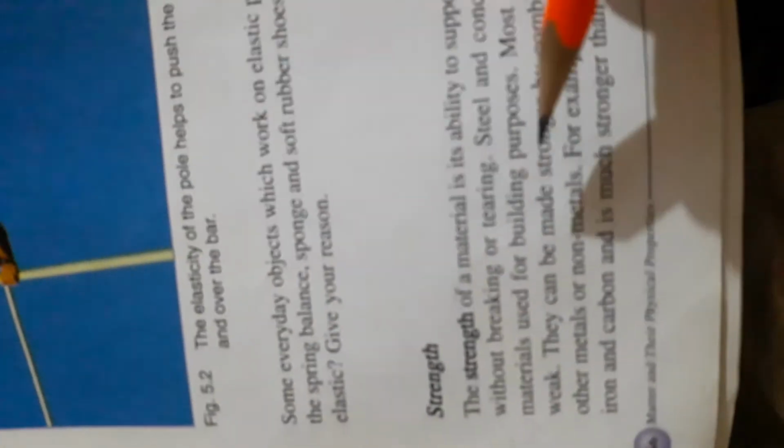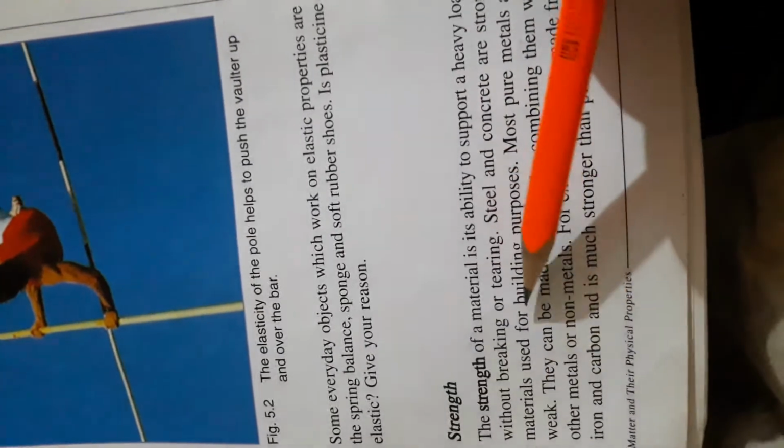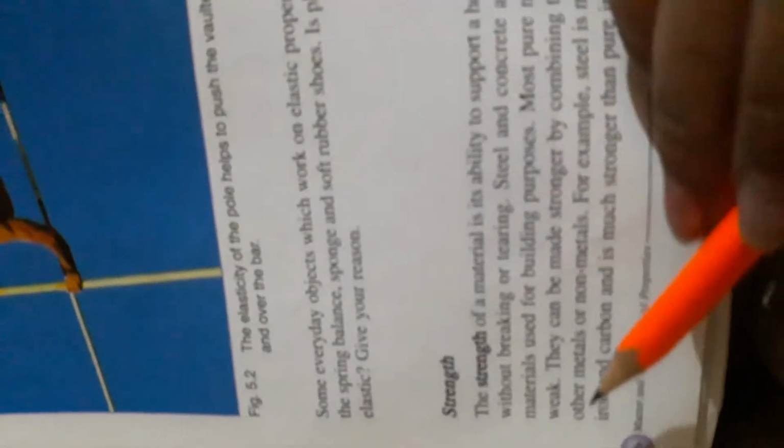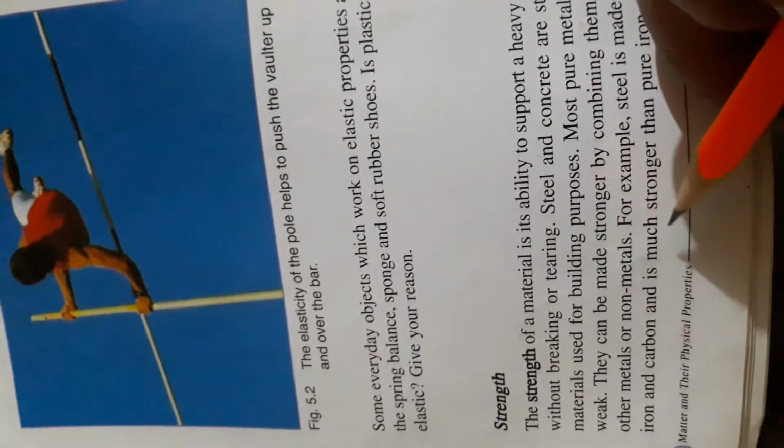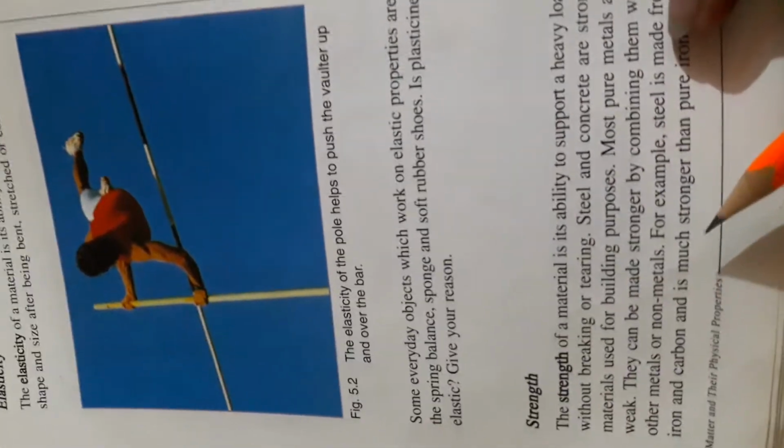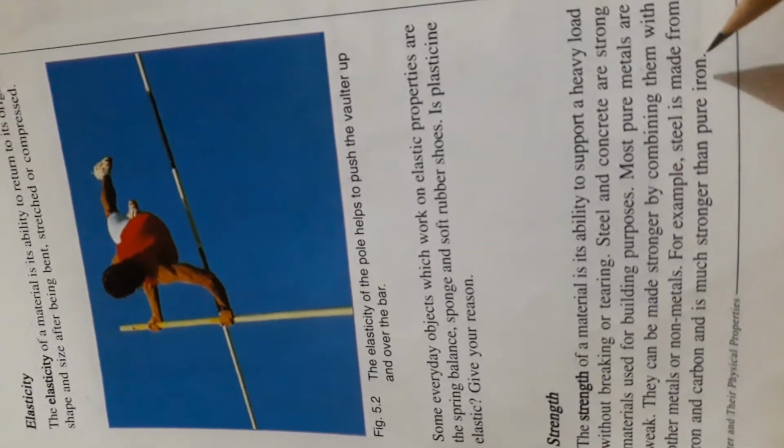Strength. The strength of a material is its ability to support a heavy load without breaking or tearing. Steel and concrete are strong materials used for building purposes. Most pure metals are weak. They can be made stronger by combining them with other metals or non-metals. For example, steel is made from iron and carbon and is much stronger than pure iron.